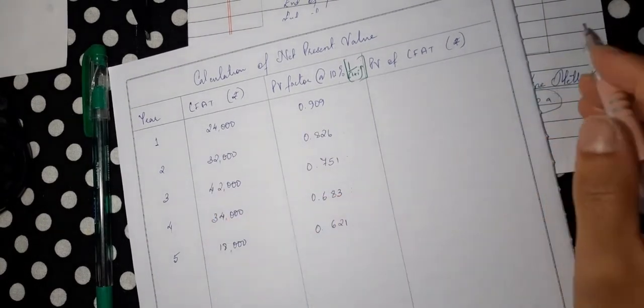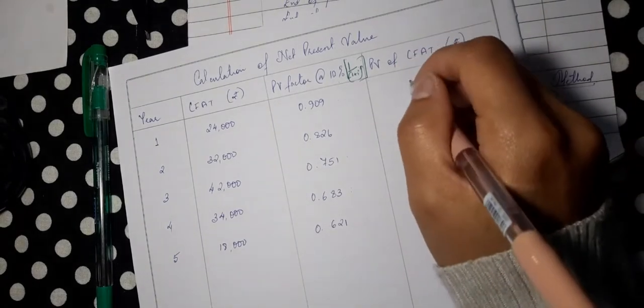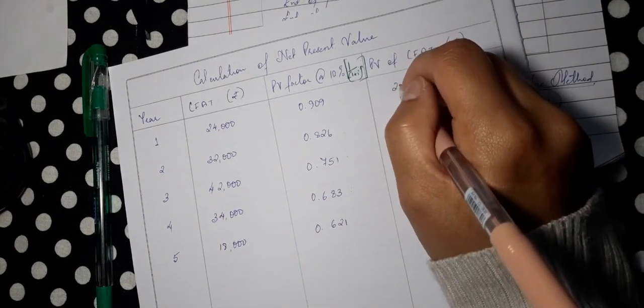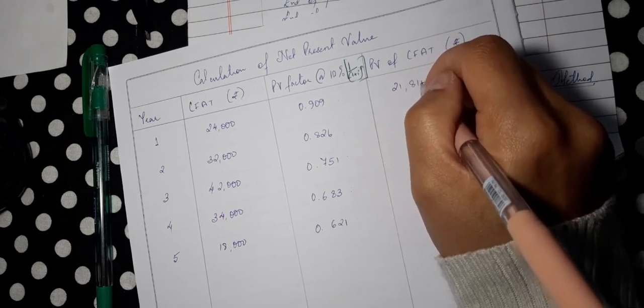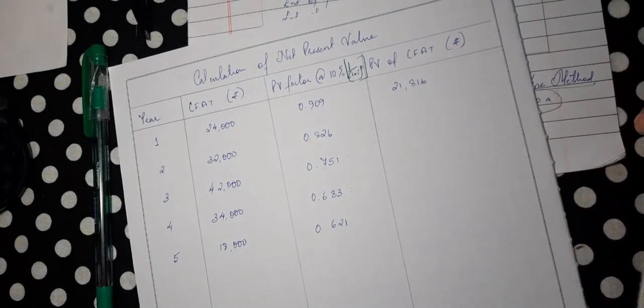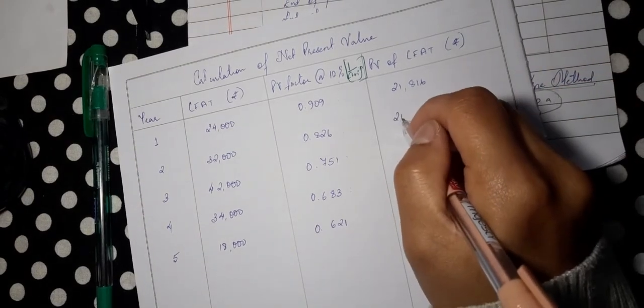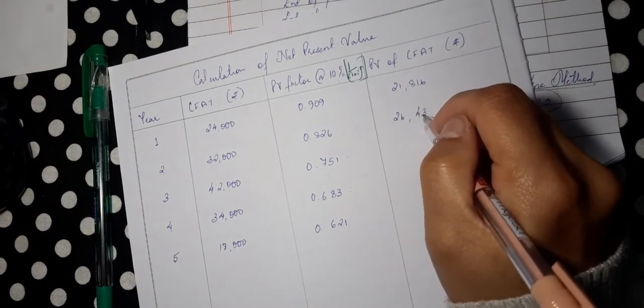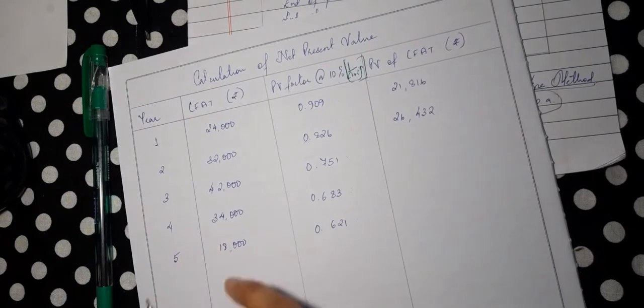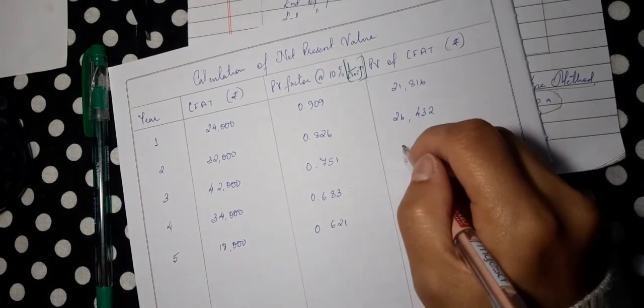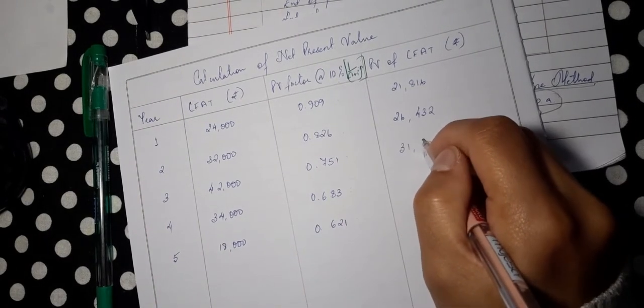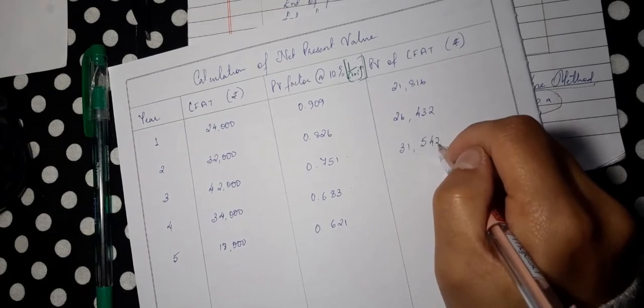Okay, so for the first year, 24,000 into 0.909 should give me 21,816. For the second year, 32,000 and 0.826 should amount to 26,432. Third year, 42,000, 0.751, 31,542.